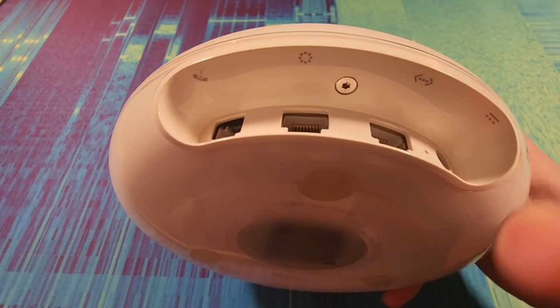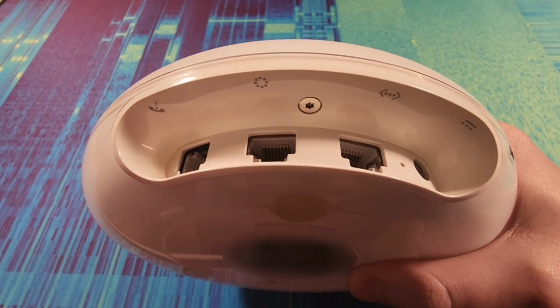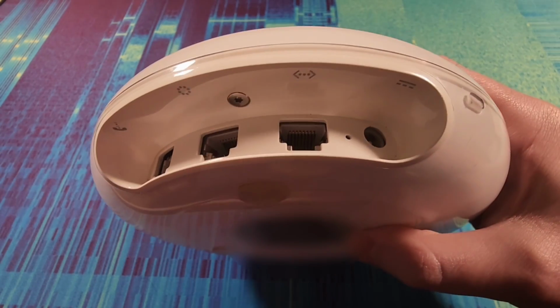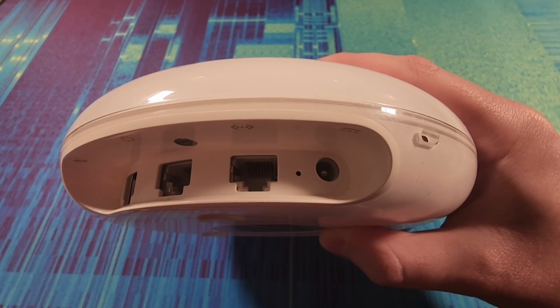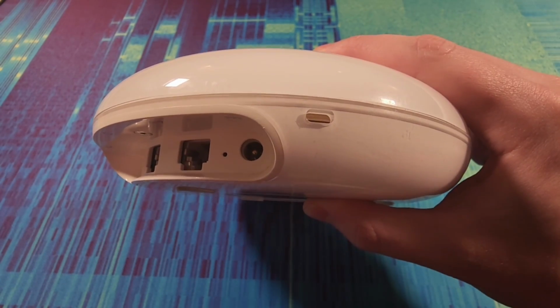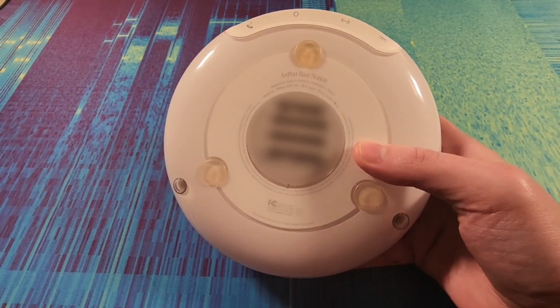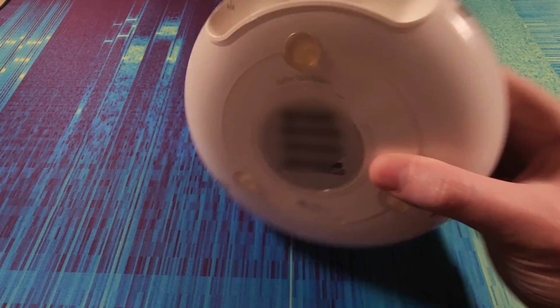On the back, we have our connectivity. This had a built-in 56K modem. We also had a WAN port for Ethernet and a LAN port as well, that's Ethernet. And we have our power, and we have a little hole to stick a pin in to do a factory reset. And we have a spot for a Kensington lock. And on the back, we have some information, and I'll blur out all of the MAC address stuff.